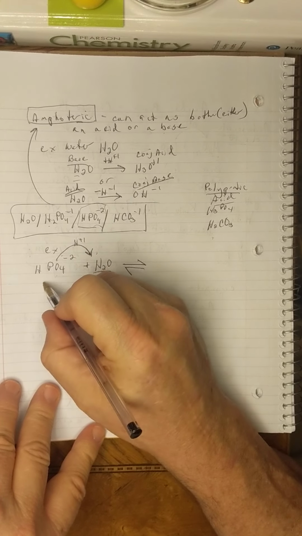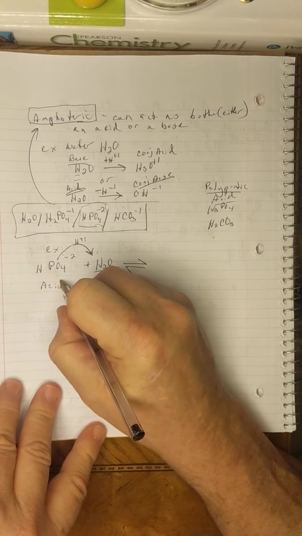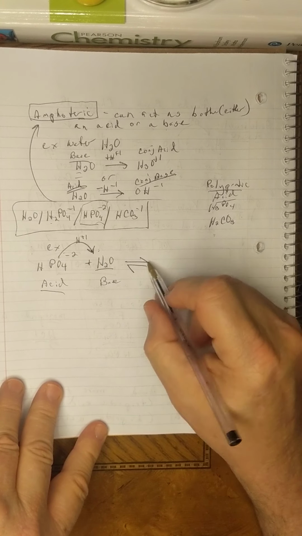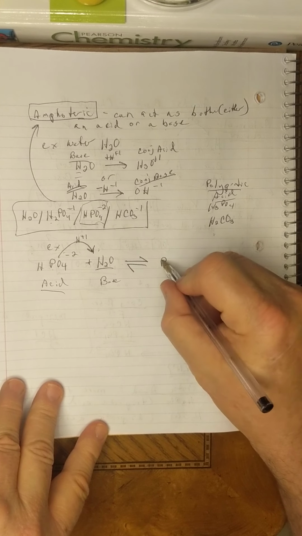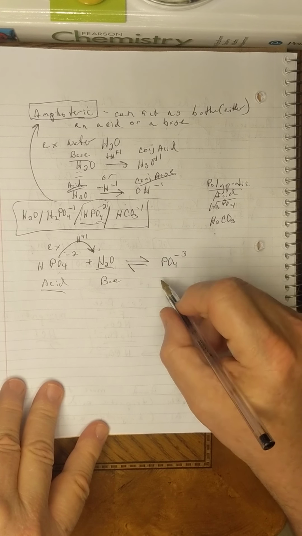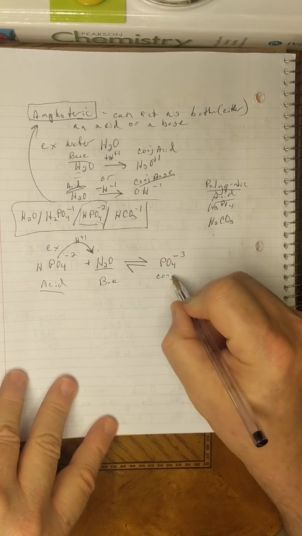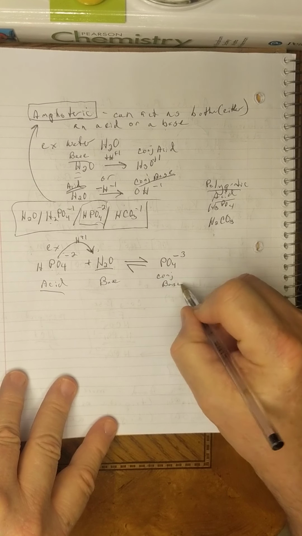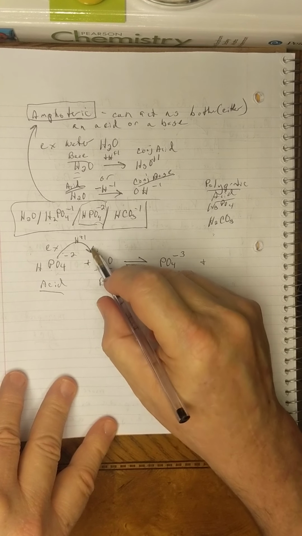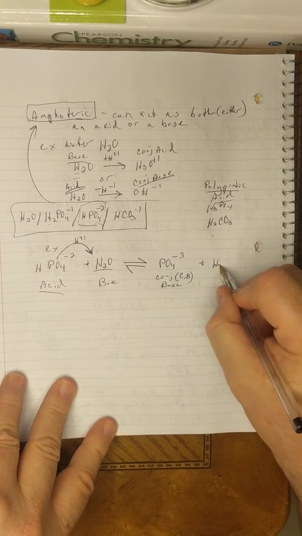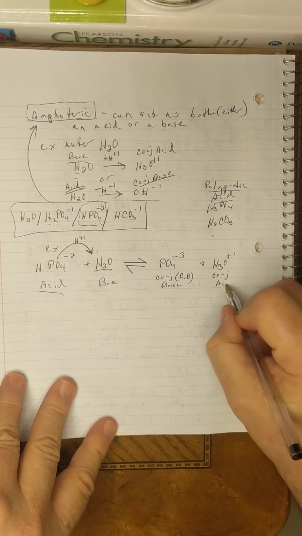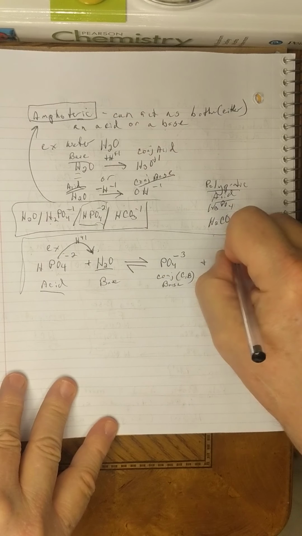If it's going in this direction, then that makes the HPO4 an acid. That makes the water a base. And in my conjugates, what's left of the acid, it donates an H, so it's PO4 -3, just phosphate, and that'll be the conjugate base. On your worksheet, you can just start calling it a CB. Okay, when the water gains an H, it becomes H3O, a conjugate acid. And so that's how you do that little trick.